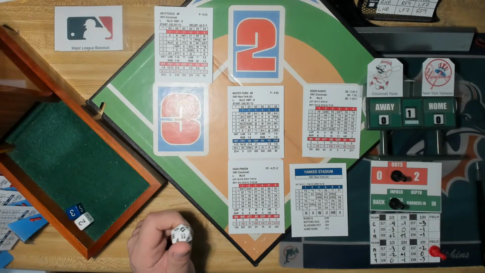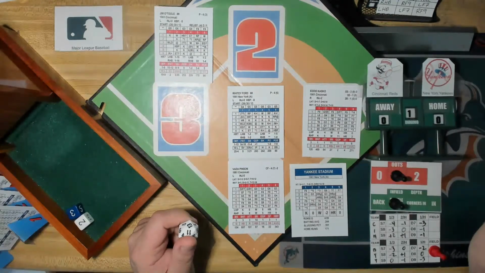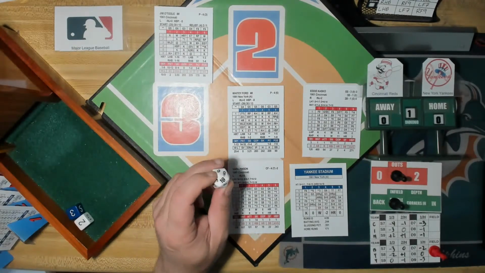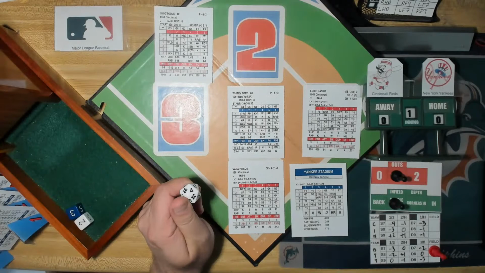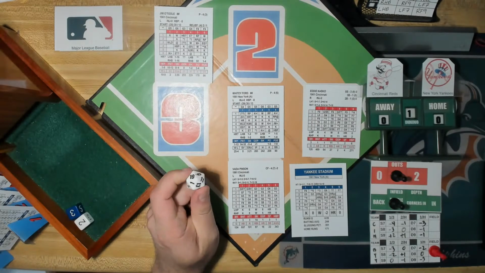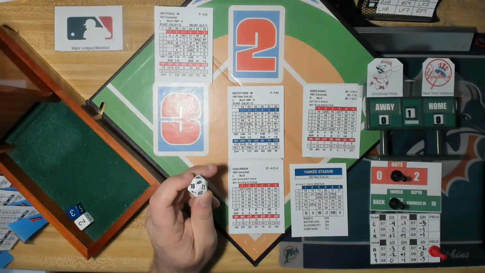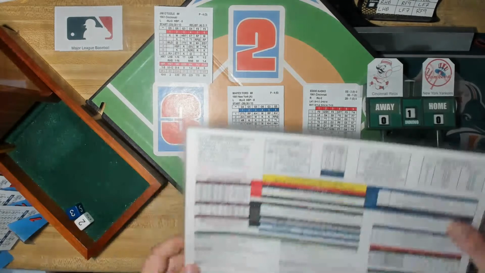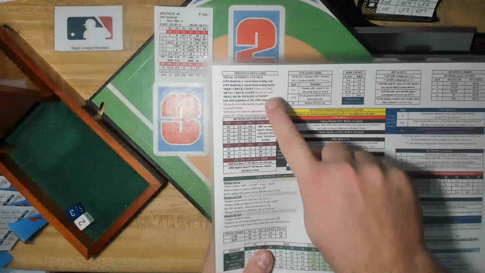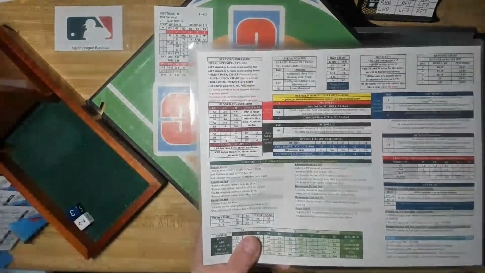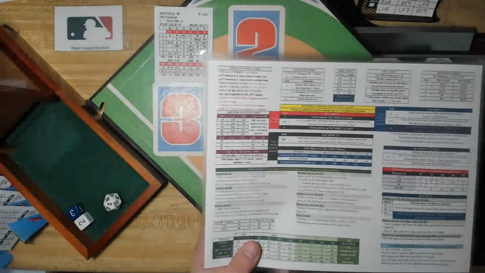Anytime runners are on base, you do a strategy roll, depending on what the score is, what the scoreboard says. We're going to use the strategy roll hard and fast, which means I usually use it as a suggestion, but we're going to use it here. And of course, I'll bring out the strategy roll chart so you guys can see it. We're going to roll it, and it comes up a 2.